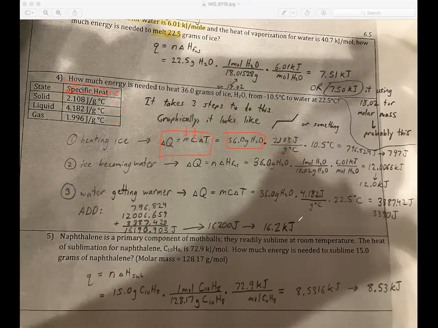Okay, so the second step is ice becoming water. Now in this step, the equation is a little different. The change in heat is the number of moles n times the change in heat of fusion. Really this chart should have 5 numbers: the specific heat for a solid, the heat of fusion from solid to liquid, the liquid specific heat, the heat of vaporization, and then the gas.